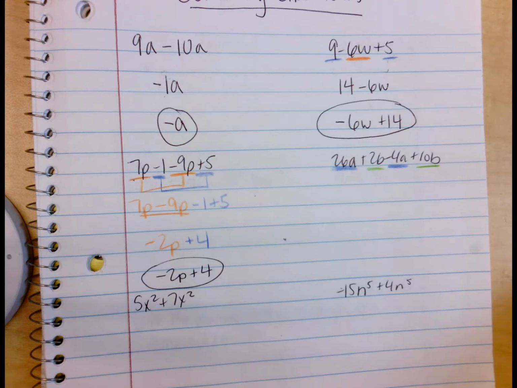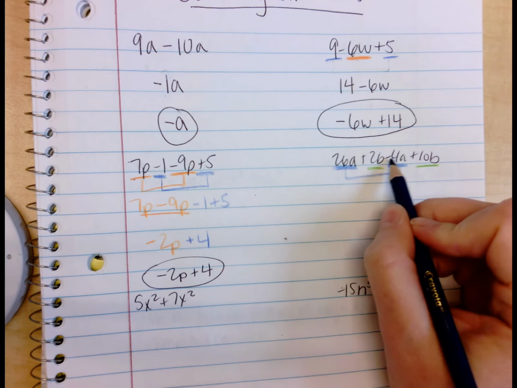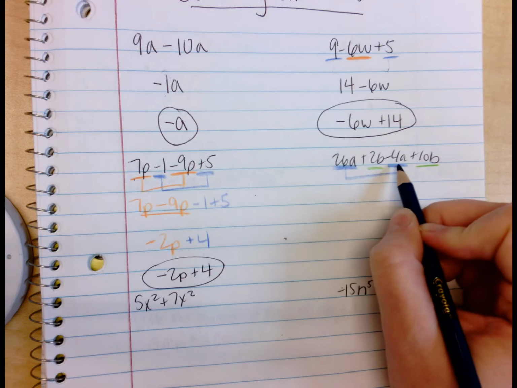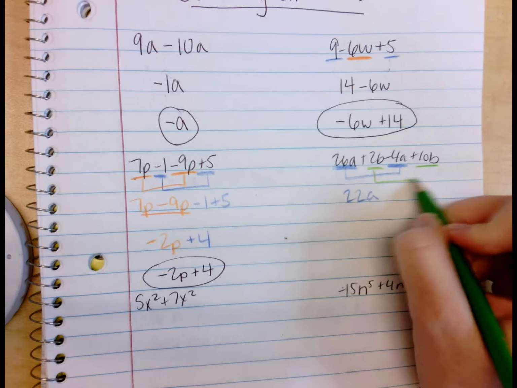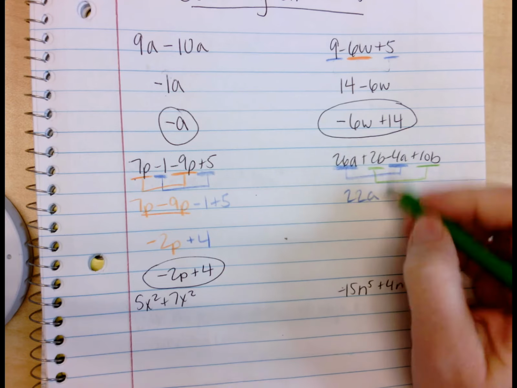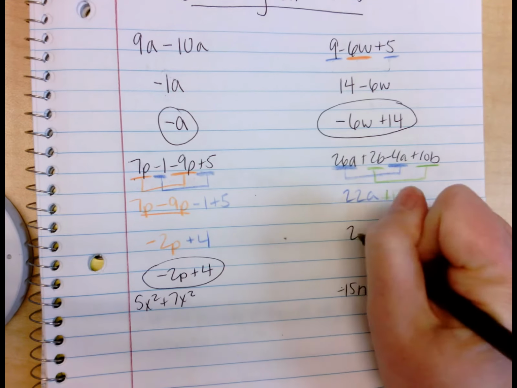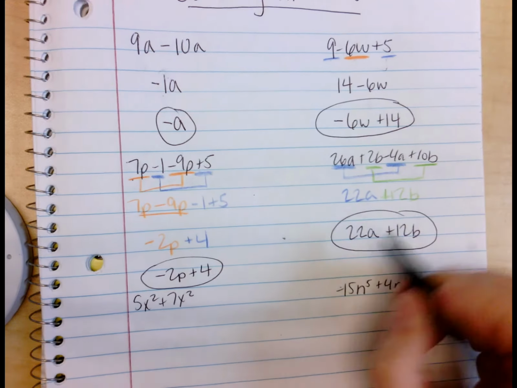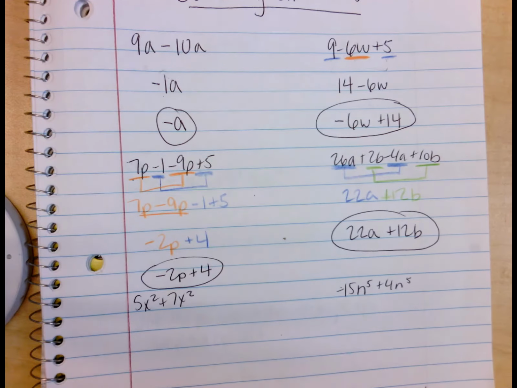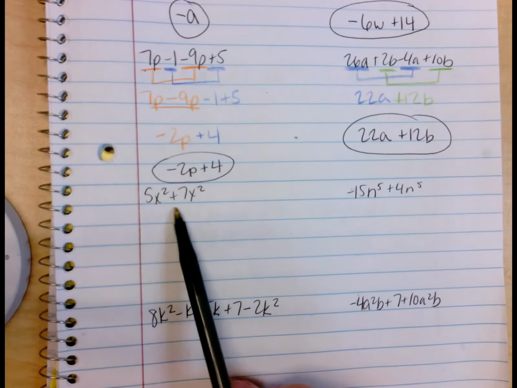Okay, so I add my A's. So 26 minus 4, remember there's a negative here, so 26 and negative 4 is going to be 22, and then we add the greens. 2 and 10 is 12b. So my final answer here is 22a and 12b, and they cannot be combined because a and b are different variables. They are represented by different values. Okay? All right.